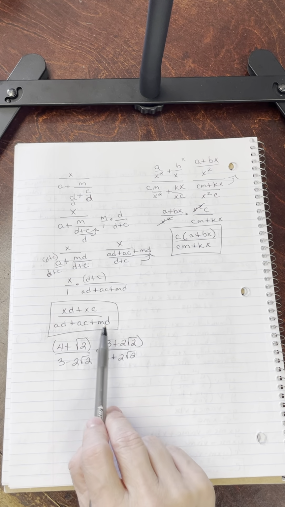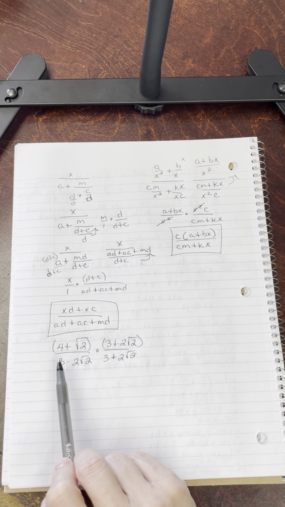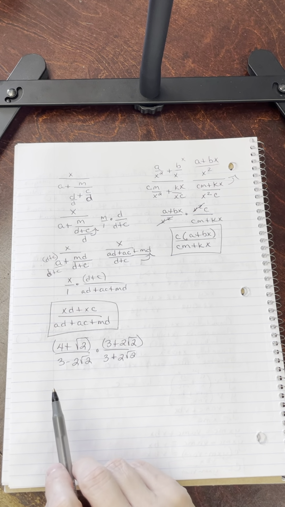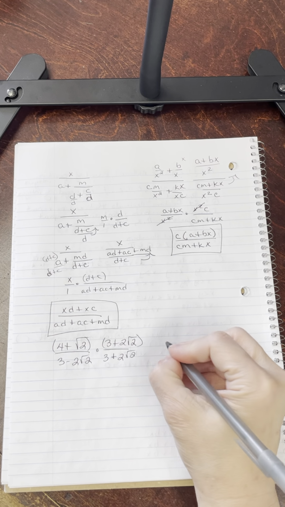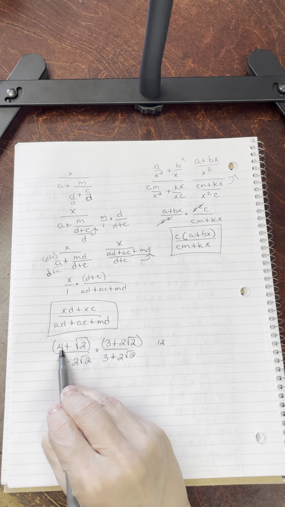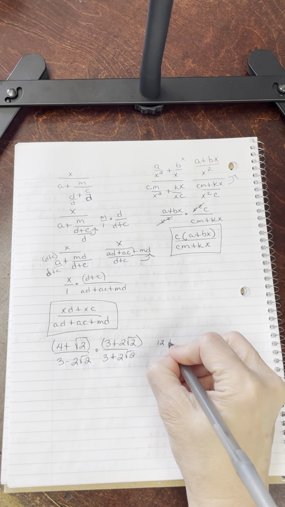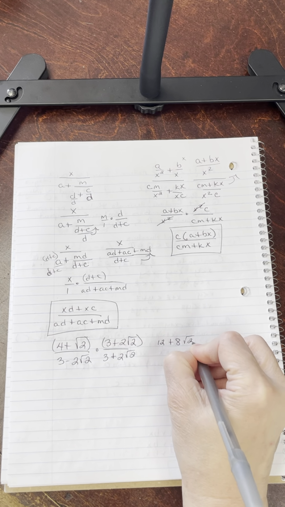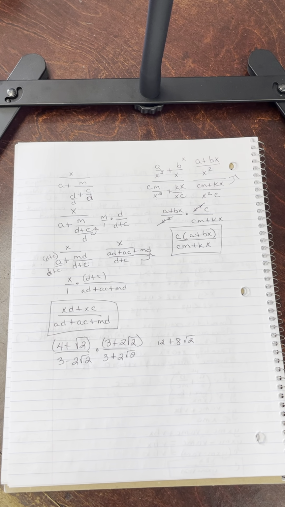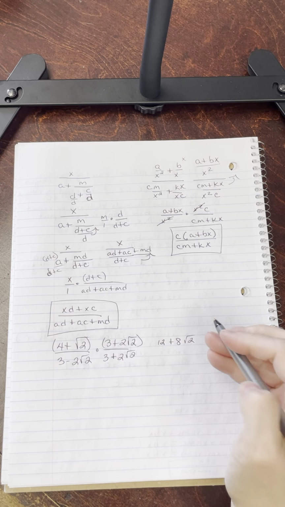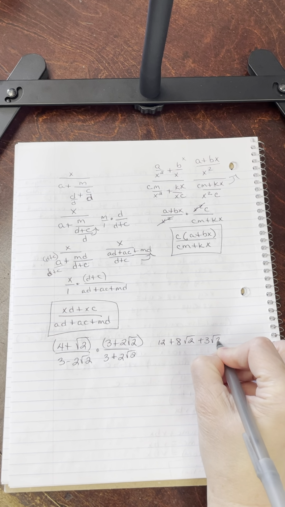And so we're going to have to either FOIL or distribute, or whichever method you are preferring. So the first number times the first number, 4 times 3 gives 12. Then 4 times 2 root 2 is 8 root 2. Now the whole numbers in front multiply, but the root 2 is like an X or a Y or a variable, it's kind of carrying with. Root 2 times 3 is 3 root 2.